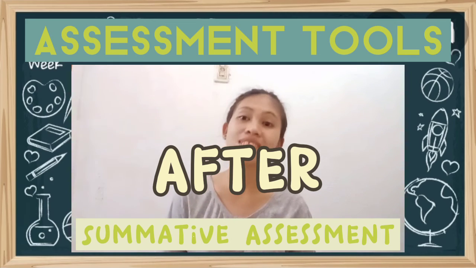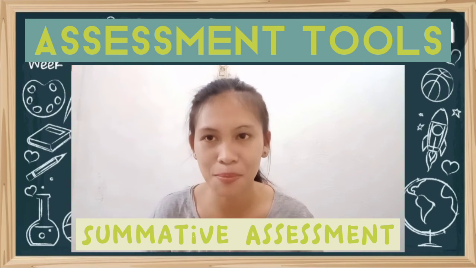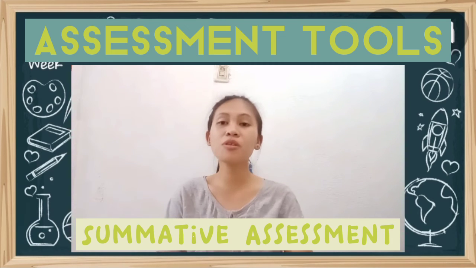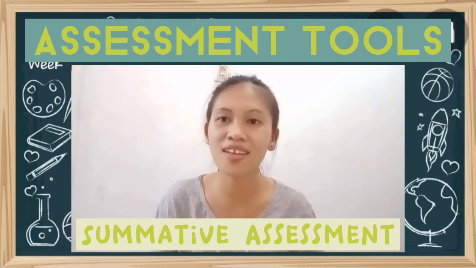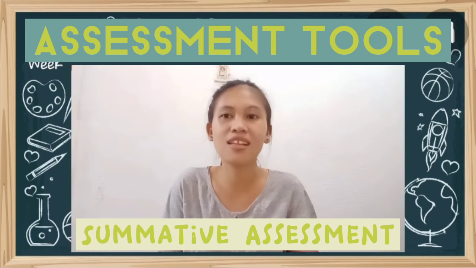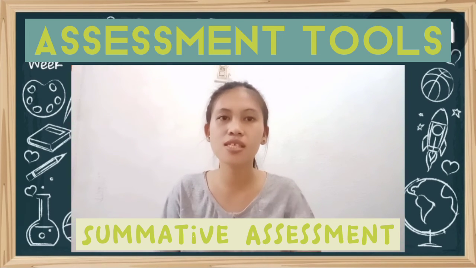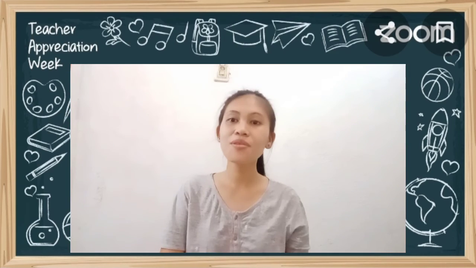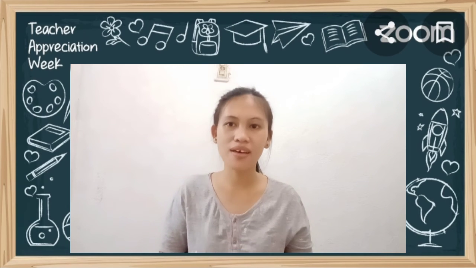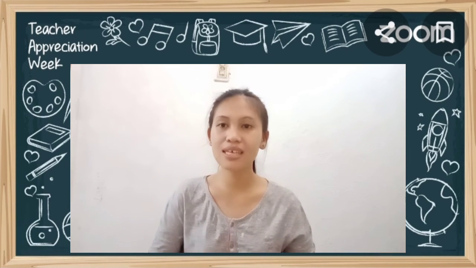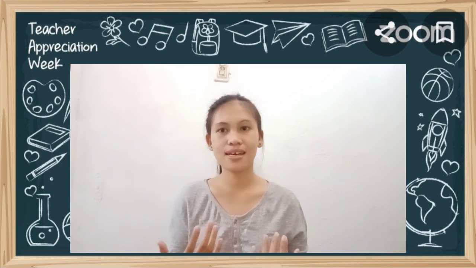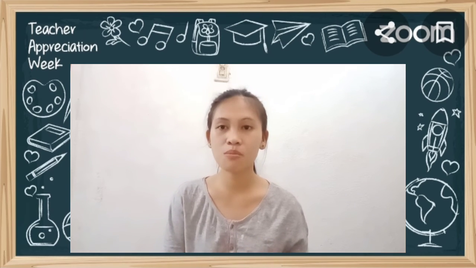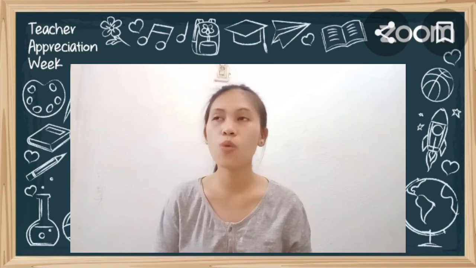This assessment is usually done after the discussion to test whether the students have learned something. Examples of summative assessments are midterm and final exams, portfolios, and performance tasks and products. So those are the different assessments used before, during, and after the discussion: the self-assessment, formative, and the summative assessment.